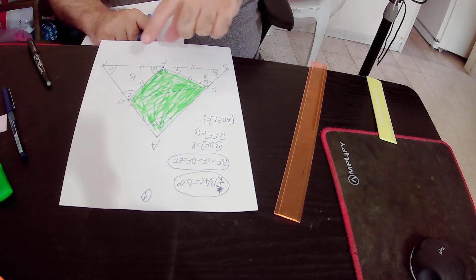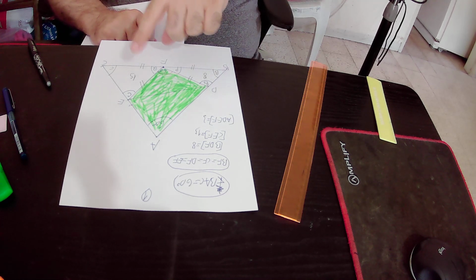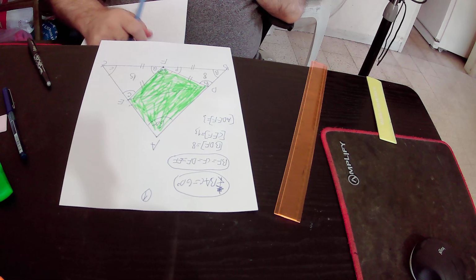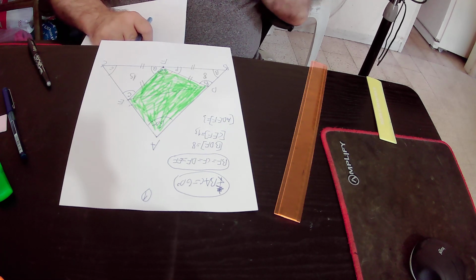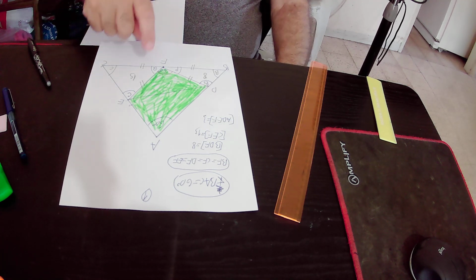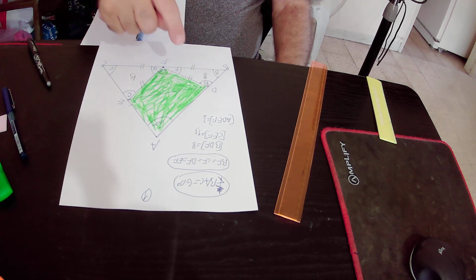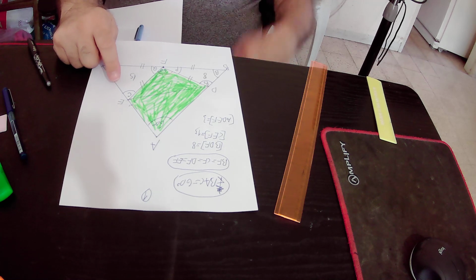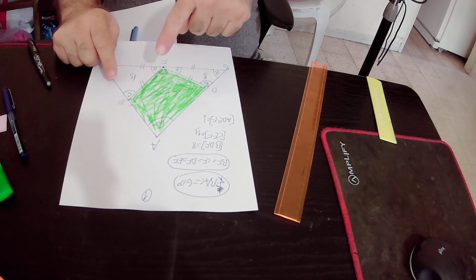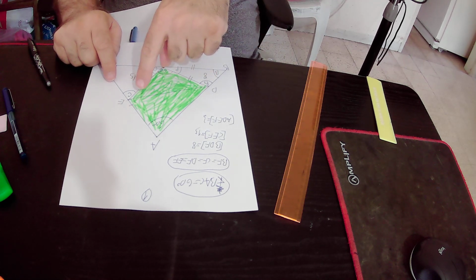Therefore, according to rule number 2, in front of equal sides there are equal angles. In front of this side we have angle FDE, and in front of this side we have angle FED.